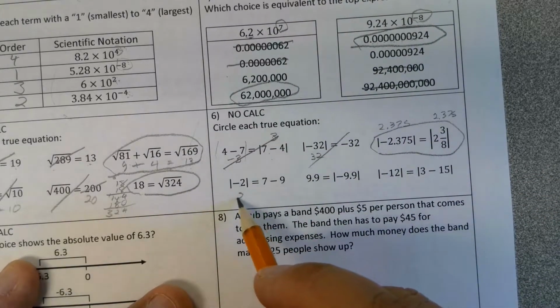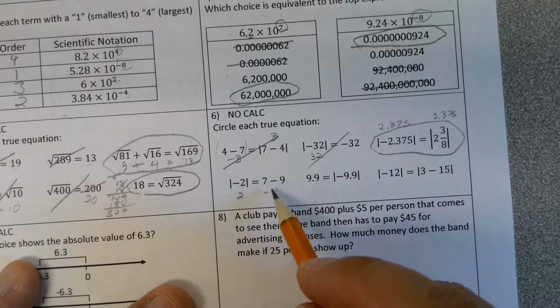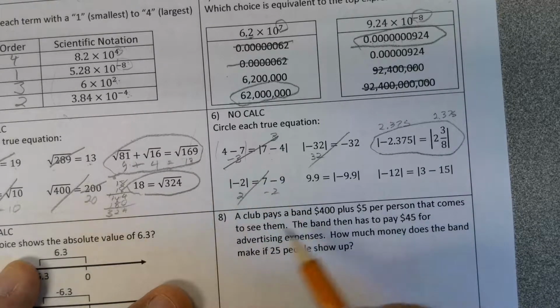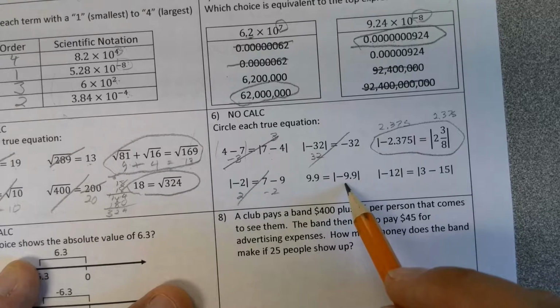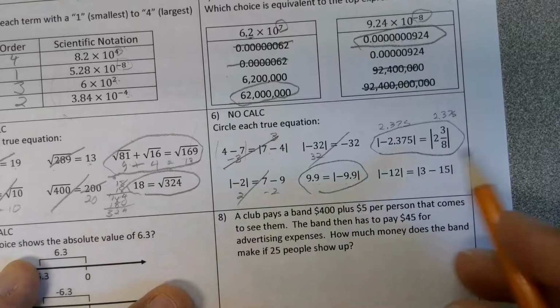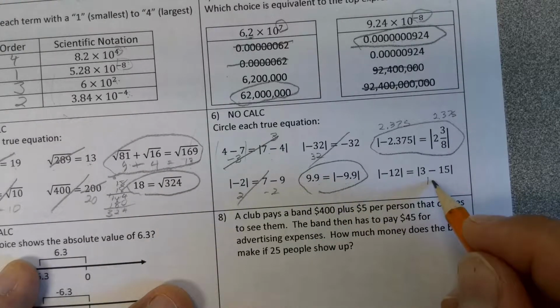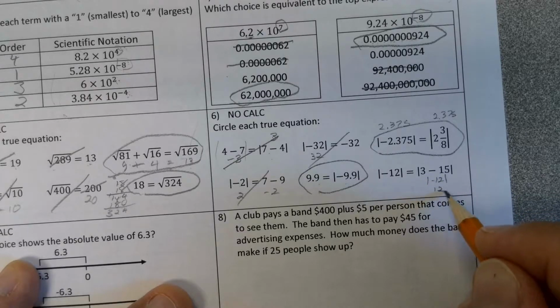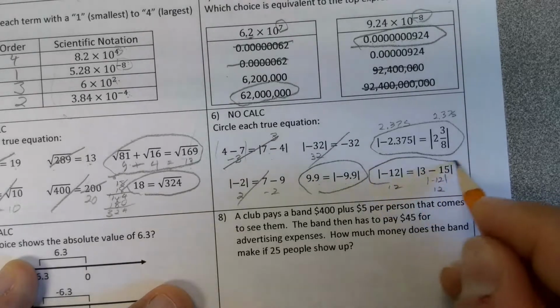This comes out as positive 2. 7 minus 9 is negative 2, but there's no bars around it, so it's not going to be true. This comes out positive, it would be equal to that. This works out to negative 12 and then comes out positive, and this came out positive, so it's true.